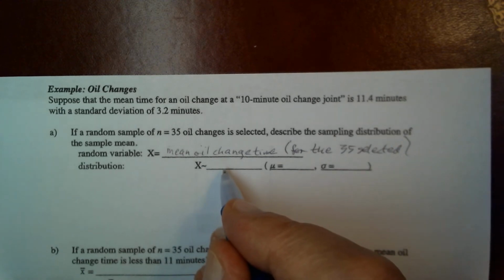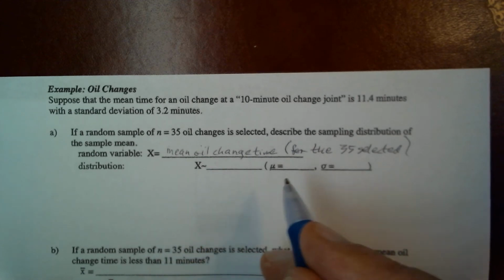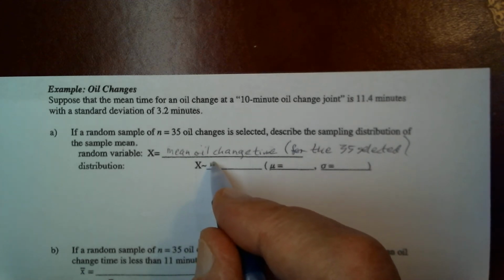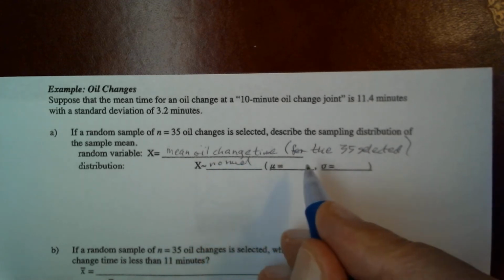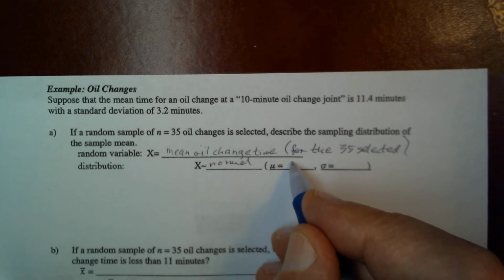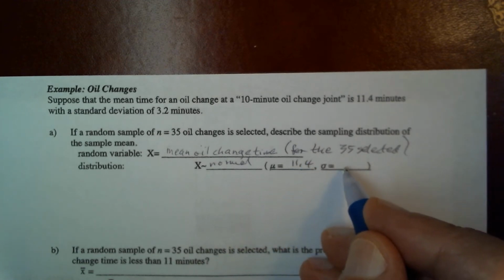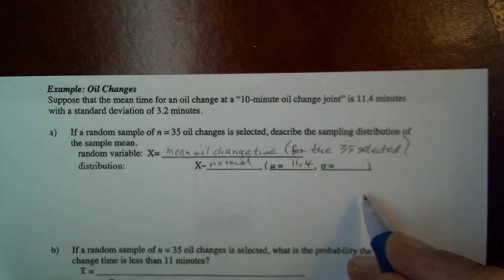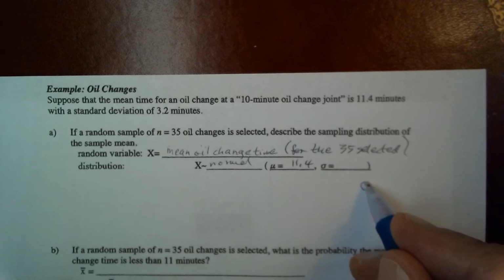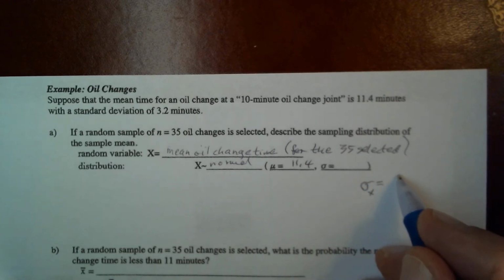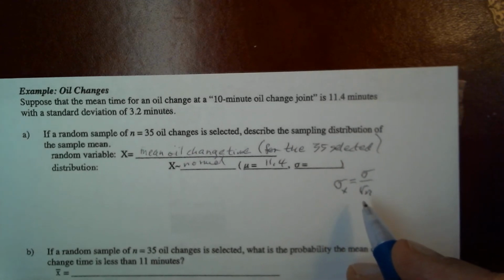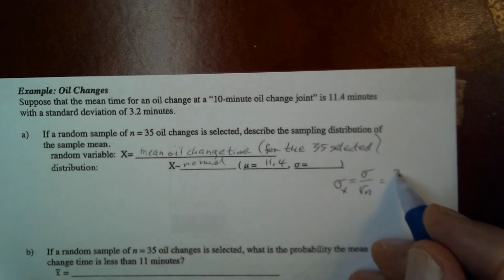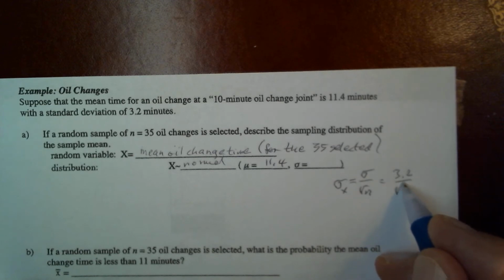Now the mean, of course, is equal to 11.4. X is normally distributed, and X bar is normally distributed with a mean of 11.4 minutes. Now the standard deviation we need to compute, because the standard deviation for the sample means is equal to the standard deviation sigma divided by the square root of n. So that is equal to 3.2 divided by the square root of 35.